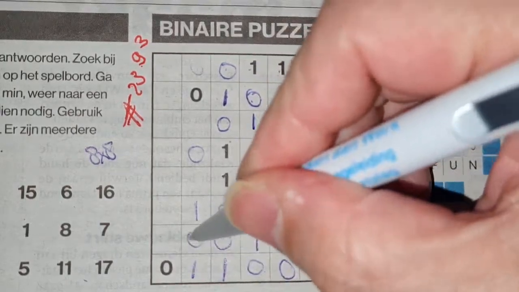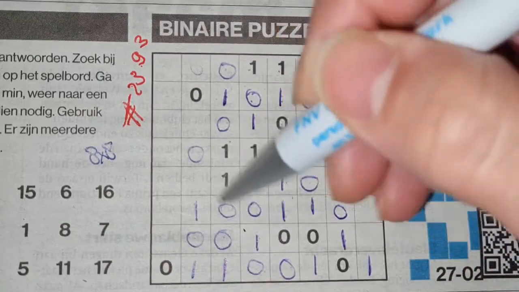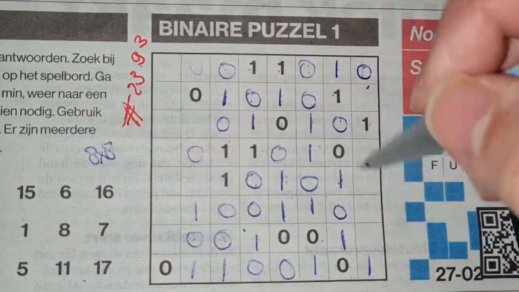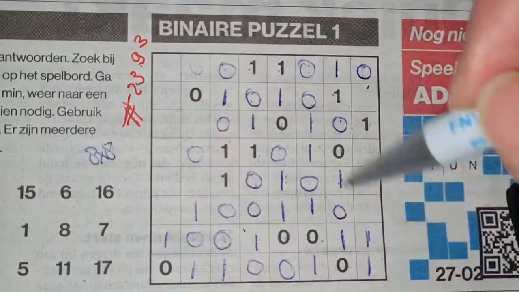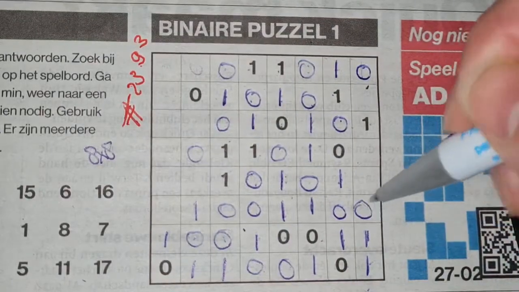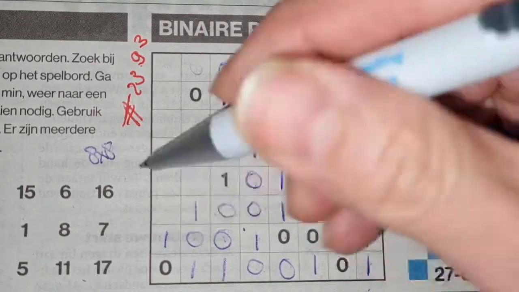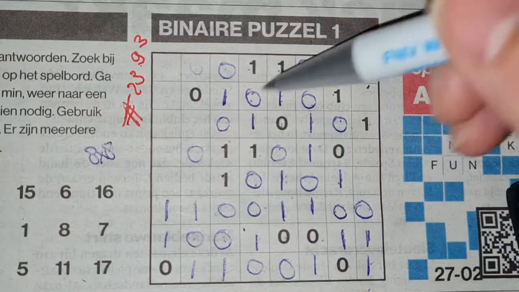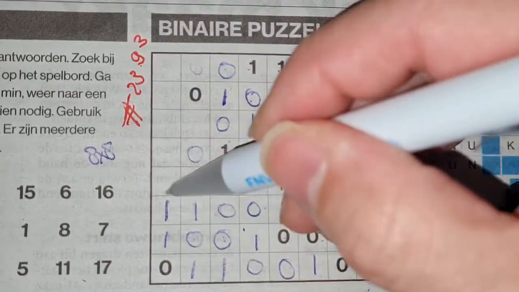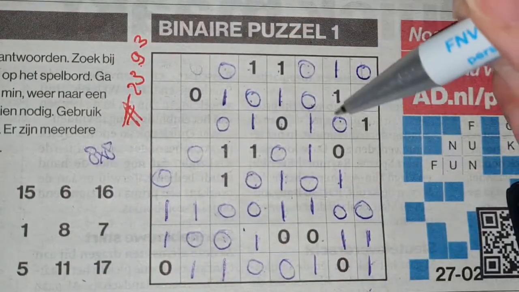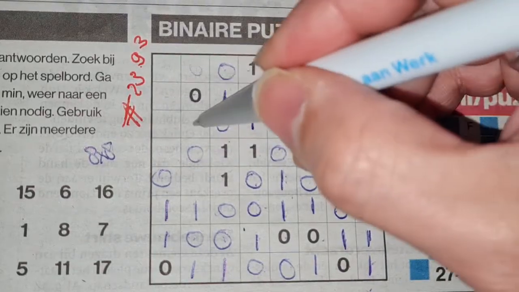Between two ones comes a zero. Double zero here, we have here 4 zeros, so the rest are ones. Alright, double one here, no, there, no. 4 zeros, so the rest are ones. Double one here, no, there, no. Between two zeros comes a one.